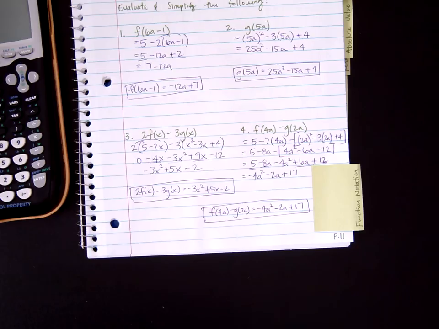Okay, so hopefully if you were struggling with the function notation, that maybe can give you a few more examples in your notebook for when we do more of these problems. Okay, that's it for now. Make sure you have this done for Monday.